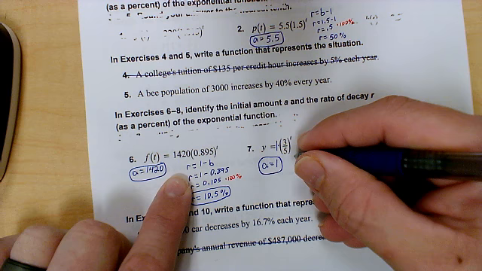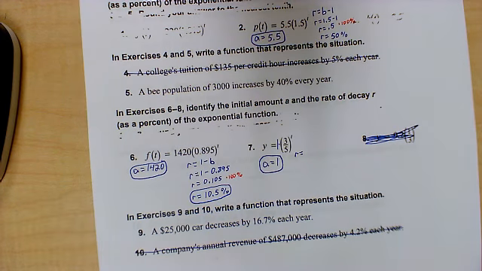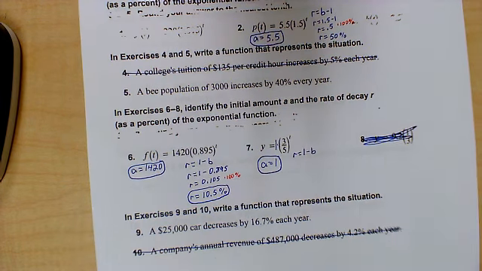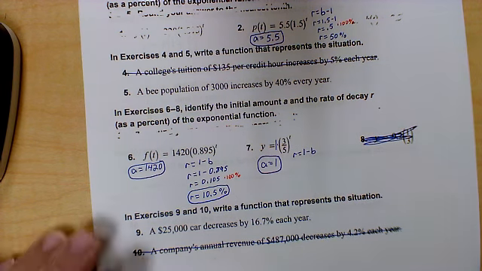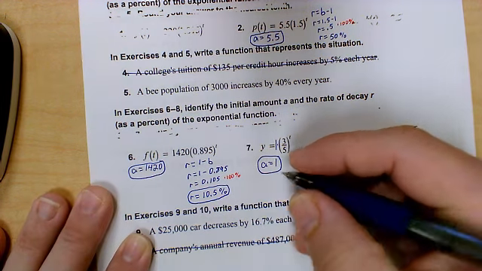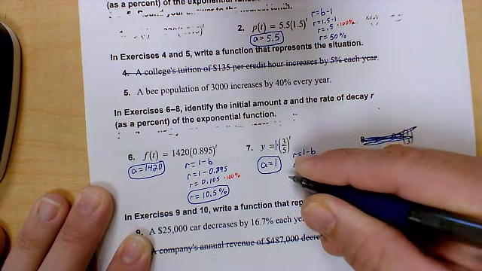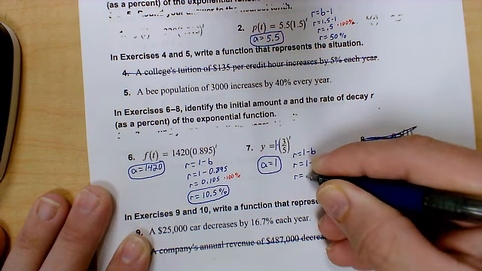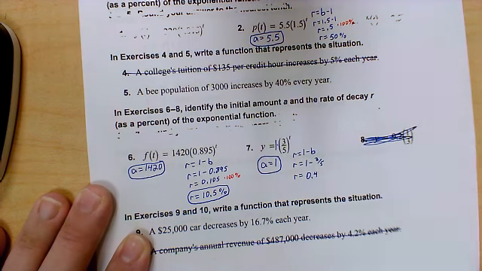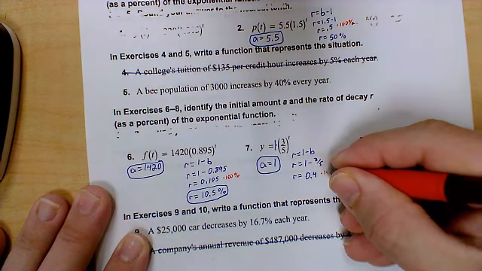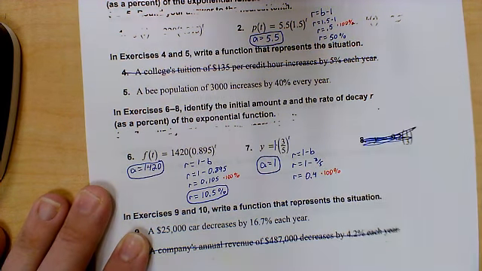Now I would do the same thing here. Since 3/5 is less than 1, I'm going to be using 1 minus b, since b is a decay factor. So R would equal 1 minus 3/5. That's going to end up being 0.4. And again, multiply by 100%. So that's going to be 40%.